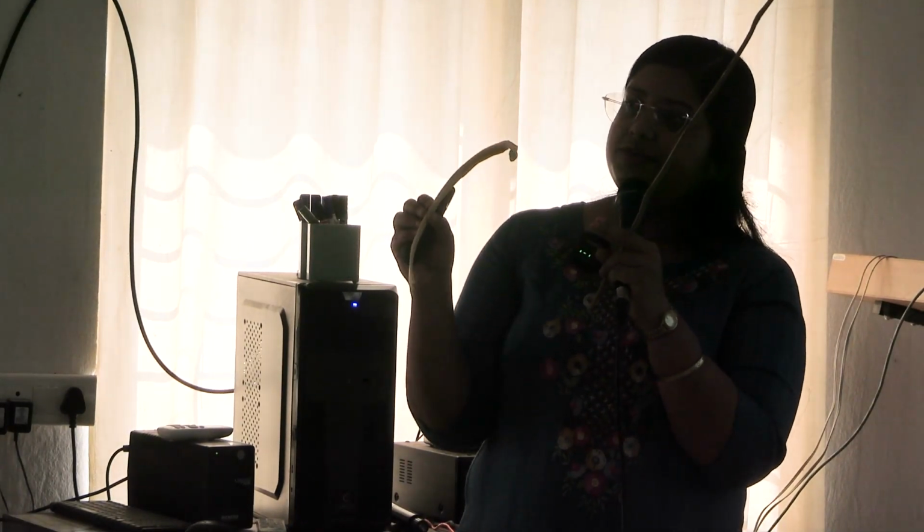You will hold it like this, in pen holding fashion. The posterior end is more medial, and the anterior end is more lateral and more downward.